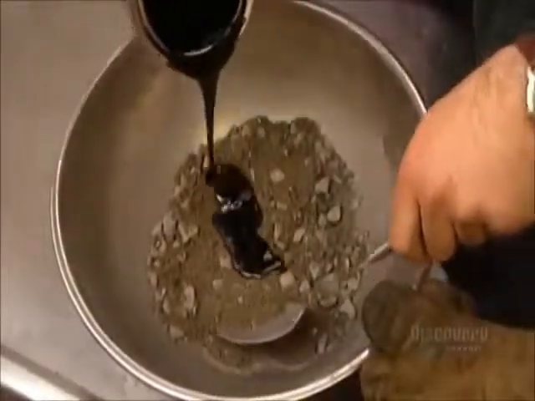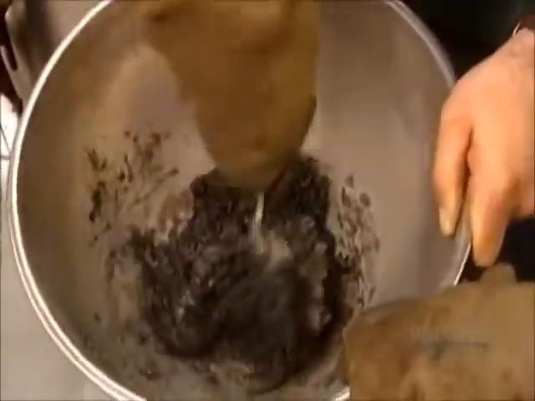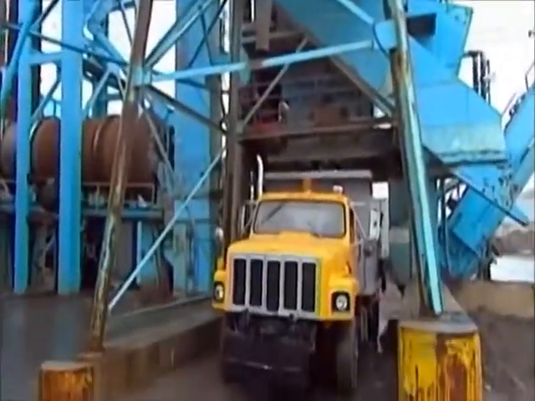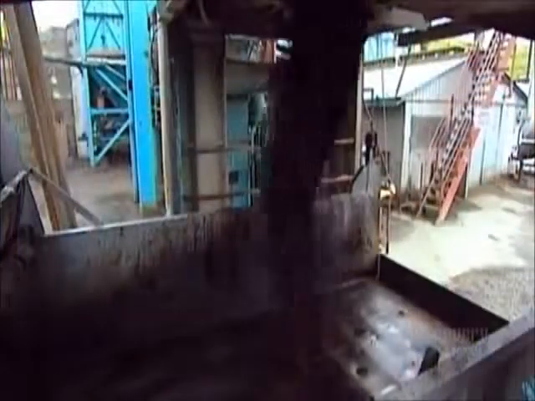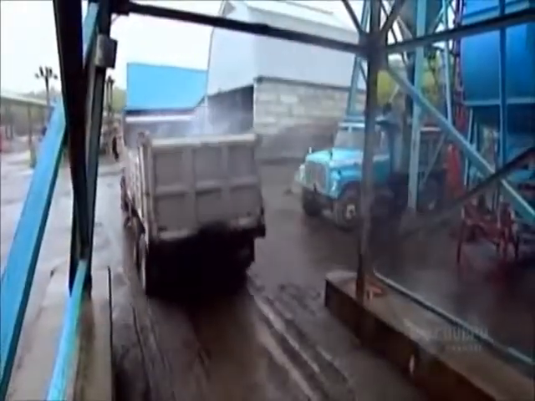This is what happens inside the mixer. The hot asphalt cement binds the ingredients in about 30 seconds. The result is ready-to-lay paving asphalt. The mixer empties directly into trucks destined for the paving site. There, a paving machine will spread the hot asphalt on the roadbed. Then, a compactor roller will pack it down. The asphalt cools and hardens in about 1 hour, depending on the weather.